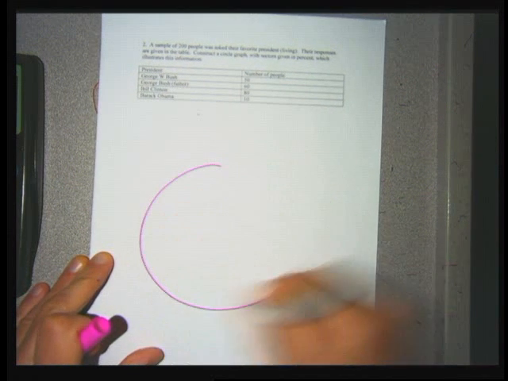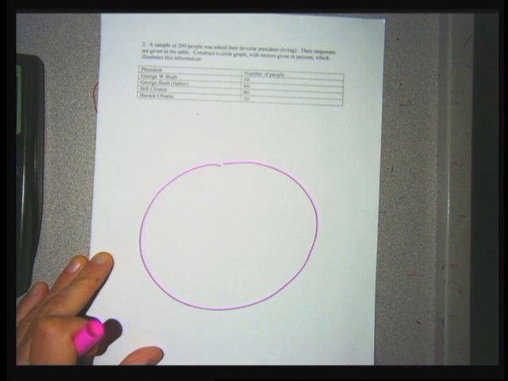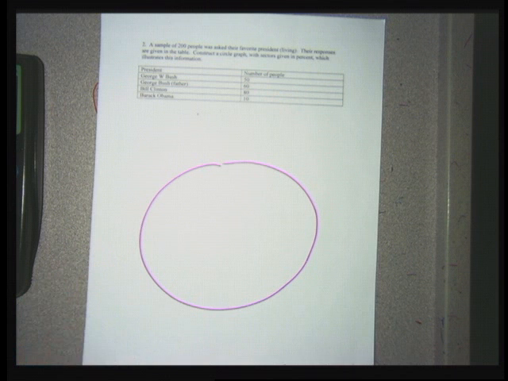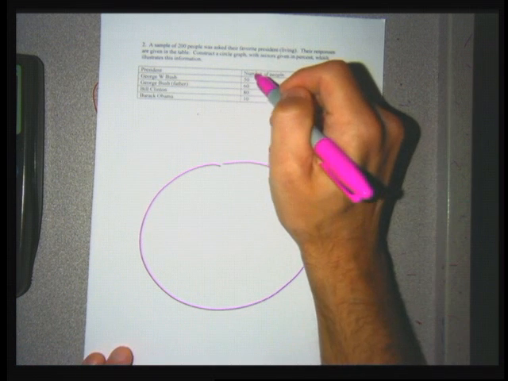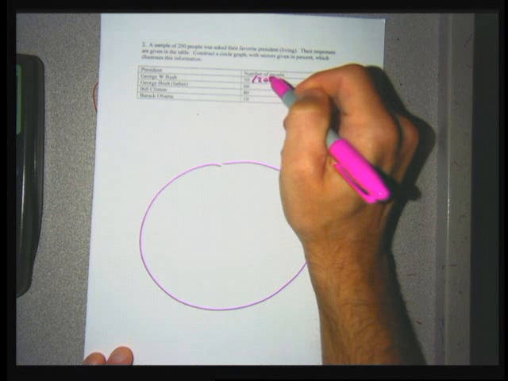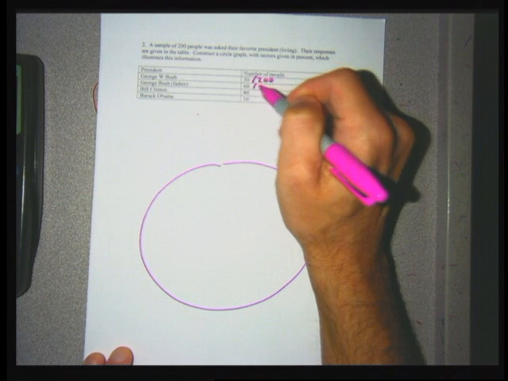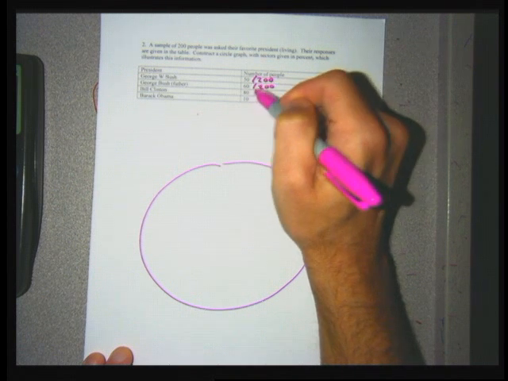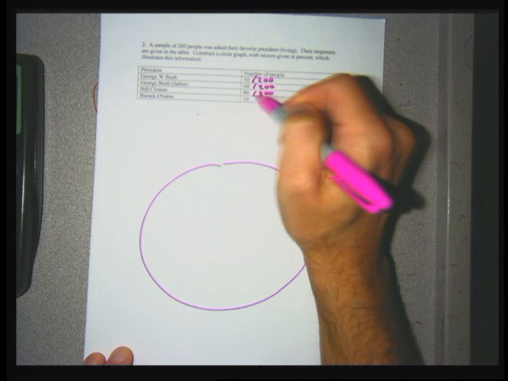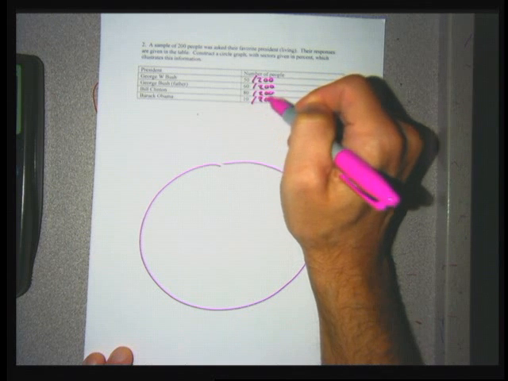So I'm going to make a circle graph, which I'm just going to draw a circle. And inside the circle, I'm going to cut it up into regions. And for my purposes, I'm going to put percents in the regions. And to figure out the percent, I'm going to divide each of the numbers by 200. It's actually going to give me a decimal, then I'm going to move the decimal over twice to make it into a percent.